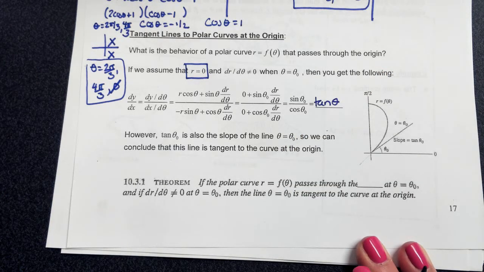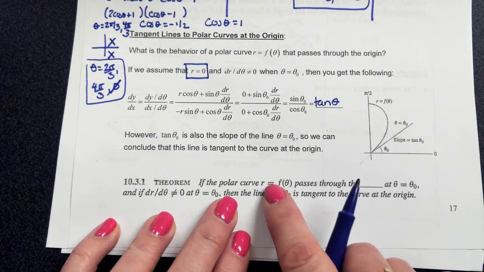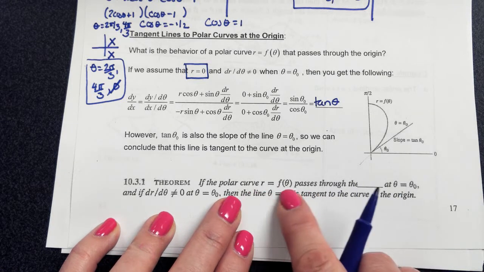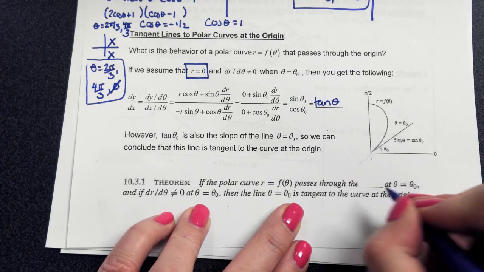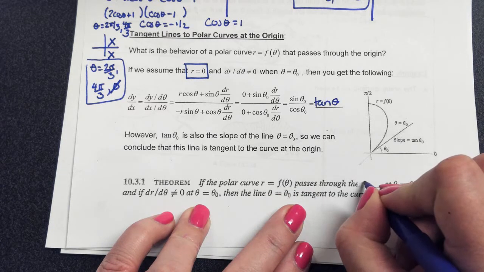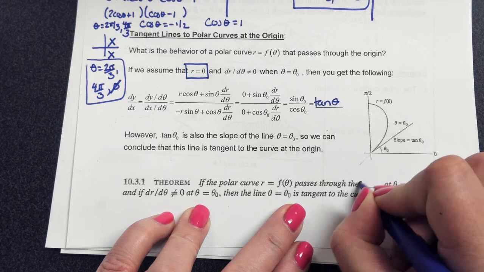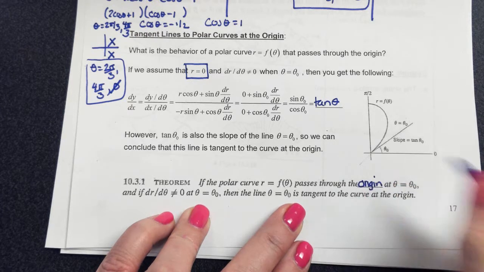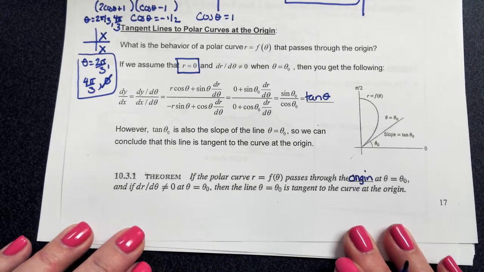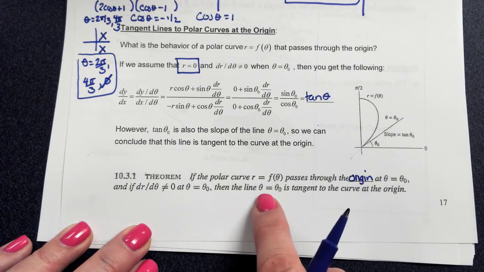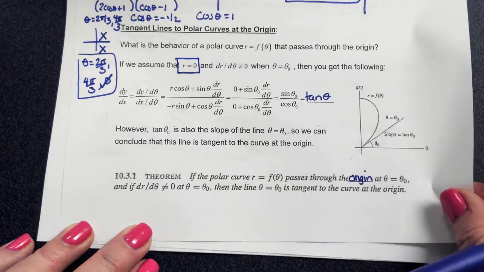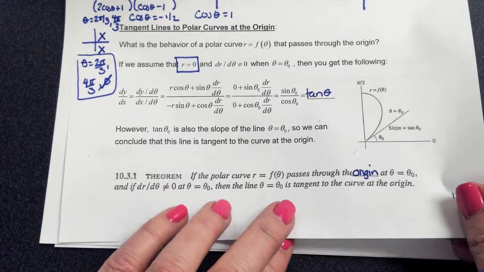All right? So when you're trying to find tangent lines to the pole, you want to make sure it passes through the pole, that is, the origin. And if your dr d theta is not equal to 0 at theta equals theta sub 0, then the tangent is tangent to the curve at the origin.